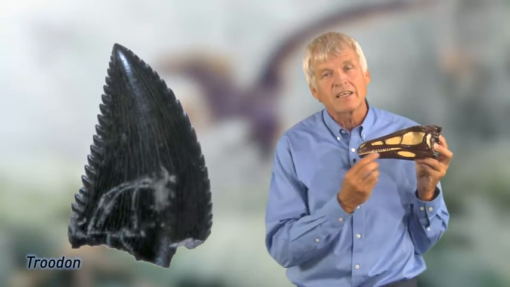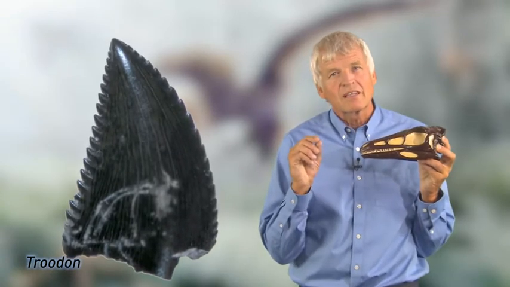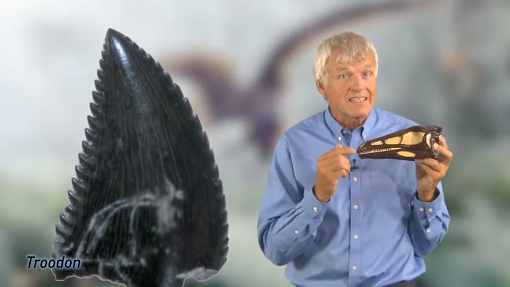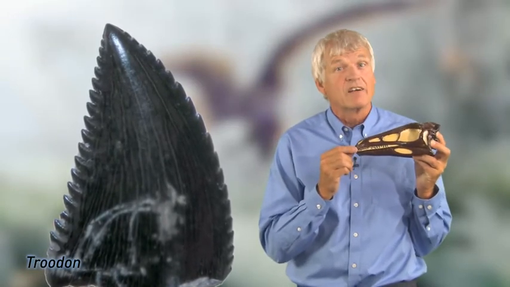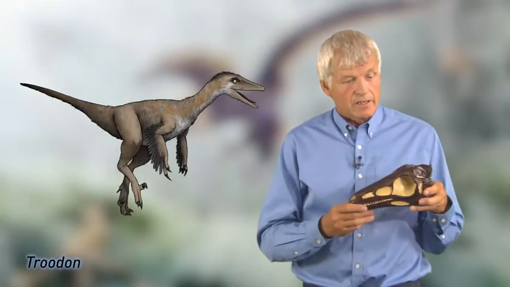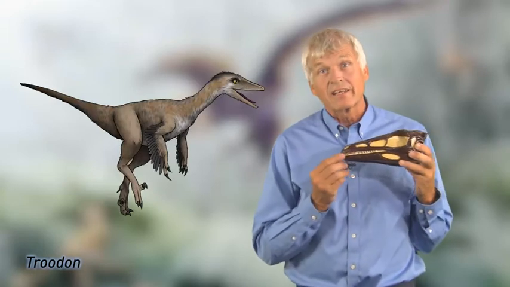There are many teeth in the jaws, but those teeth, in fact, have very large serrations. The serrations on the teeth of Troodon are as big as the serrations on the teeth of a Tyrannosaurus rex. There are a lot of things about Troodon that are interesting beyond its teeth and its history.